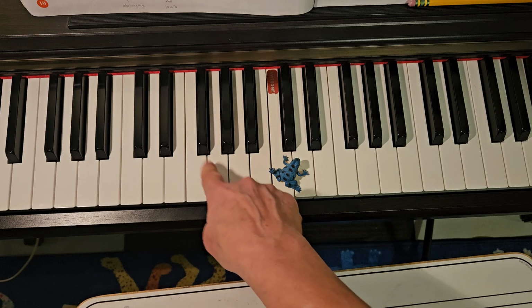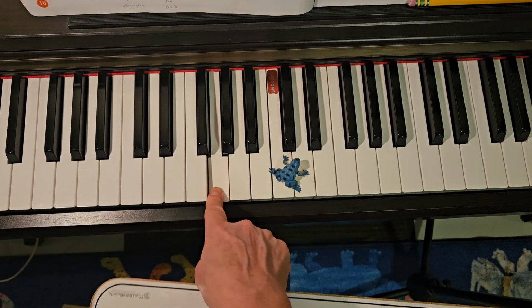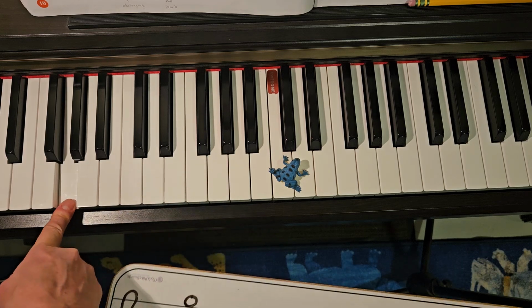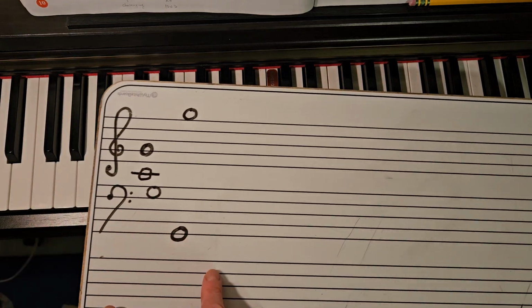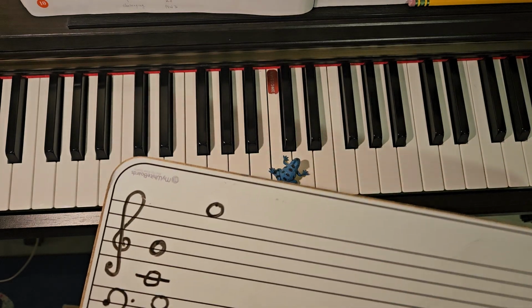If you go one more octave lower, that's your low G, right here. And the other one down here is also low G.